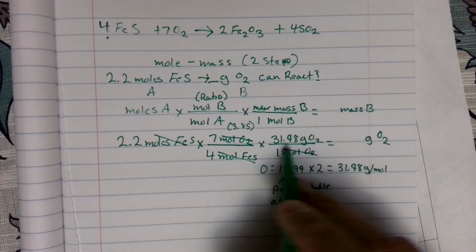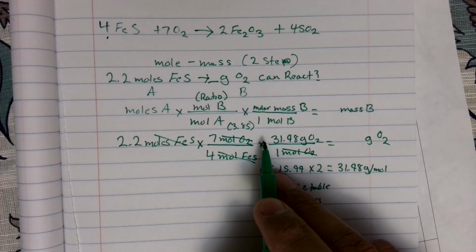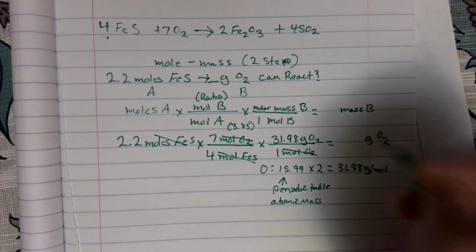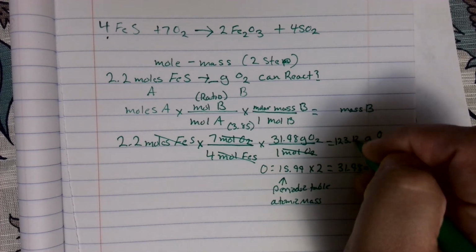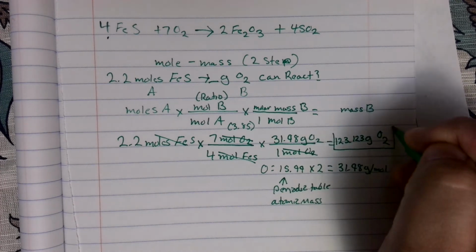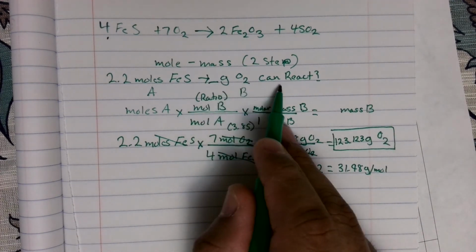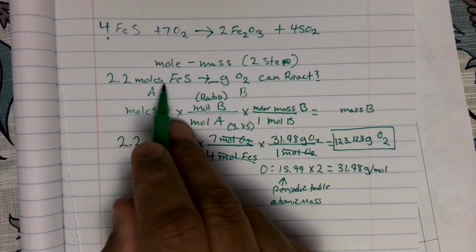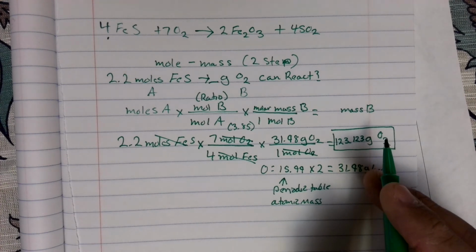Now, if you want to, pause it, enter it into your calculator and see what you get. Okay. The answer I got is 123.123. Okay, and that is my answer. That is my mass of oxygen that can react with those 2.2 moles of iron sulfide. Okay, so that's a mole to mass problem.